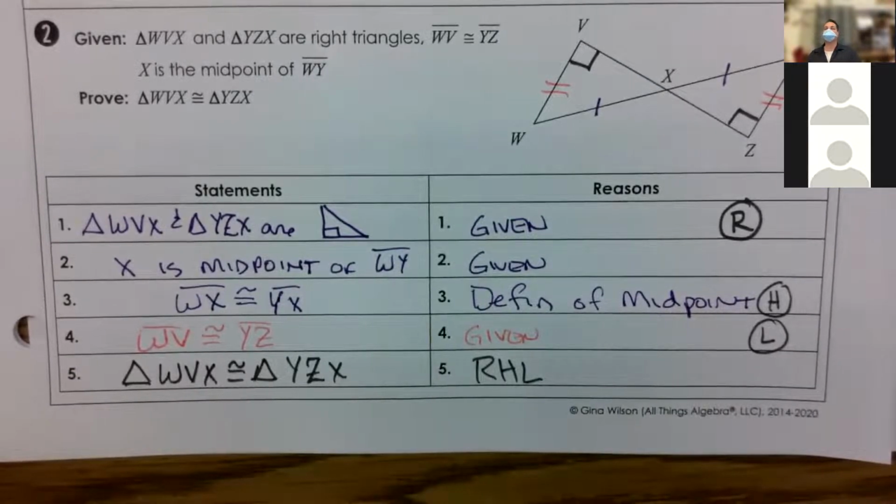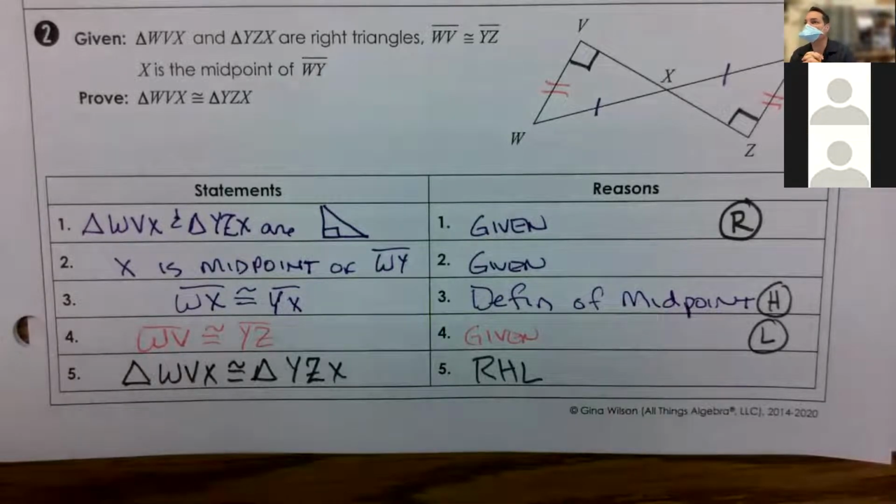What's your confidence? 5, easy peasy. I can do this all day. 3, I missed one little step in there, but I think I could do it right next time. 1, this is hard for me. I don't understand this. Okay, good.